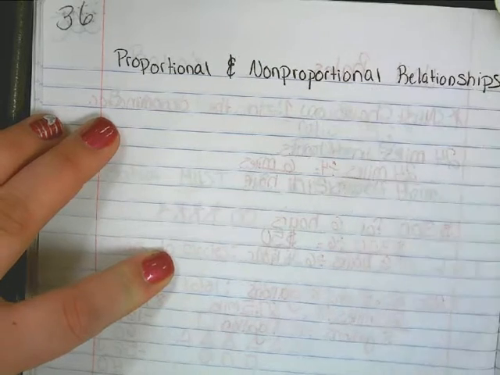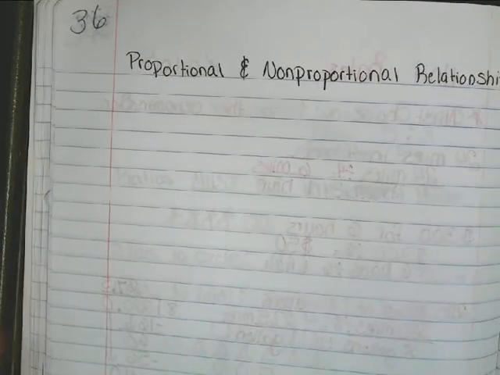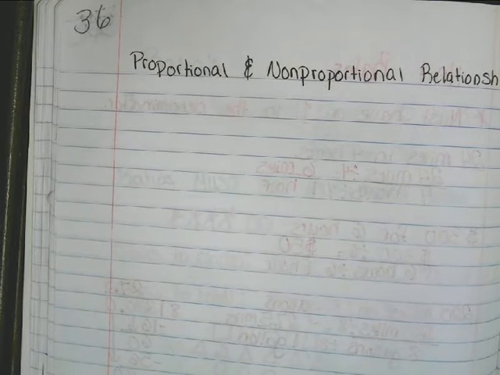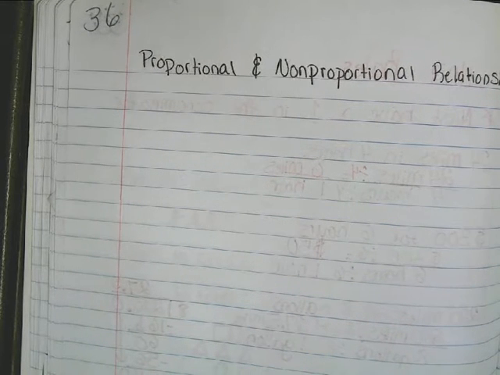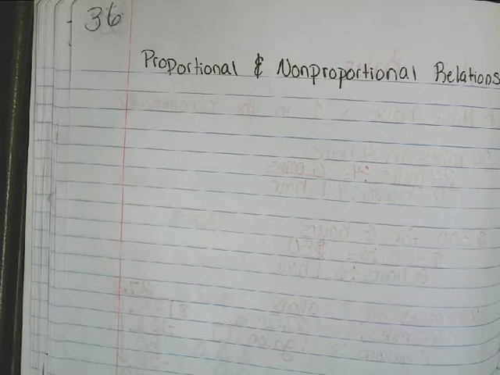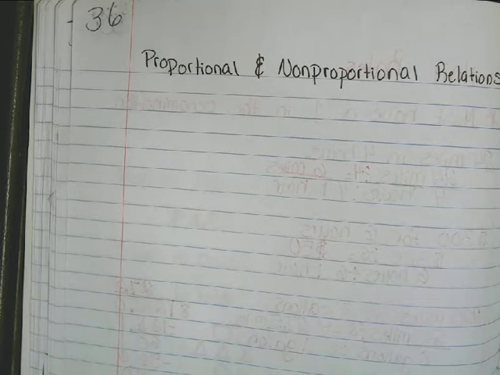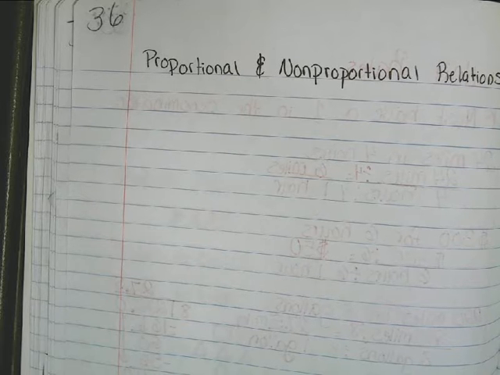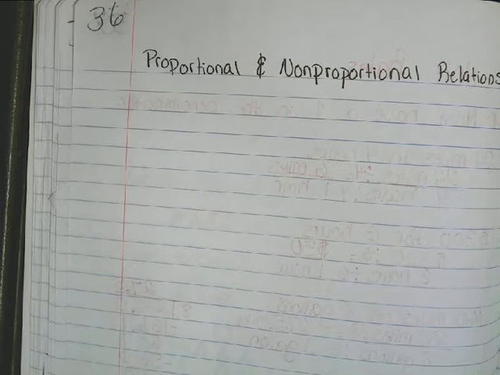Continuing on our talk of ratios, we're still going to be using our ratios today. Hopefully you remember, most of you on the quiz forgot to reduce your ratios. Remember, ratios always have to be in simplest form. Okay?